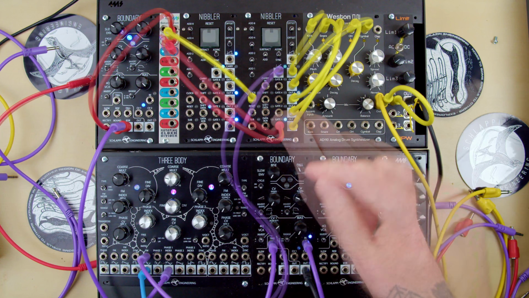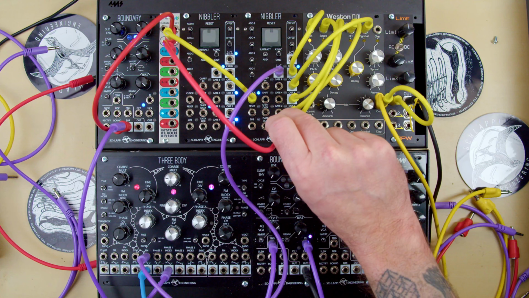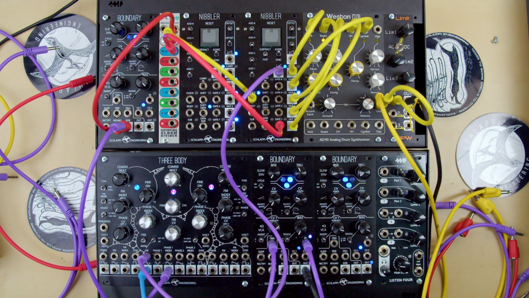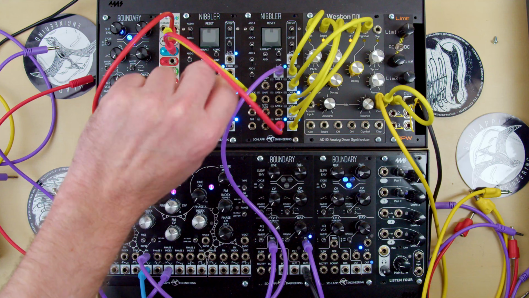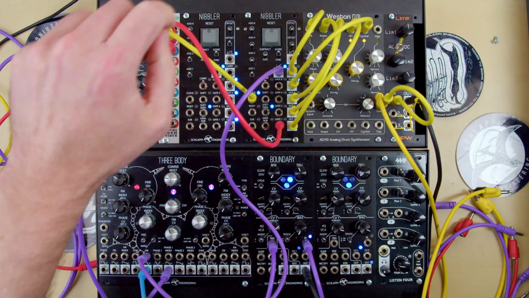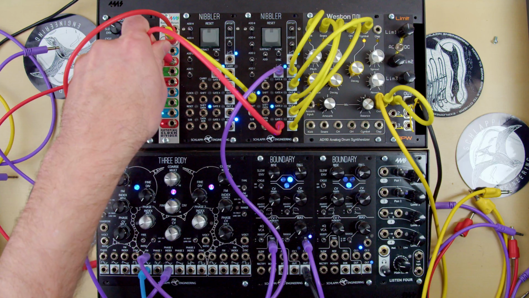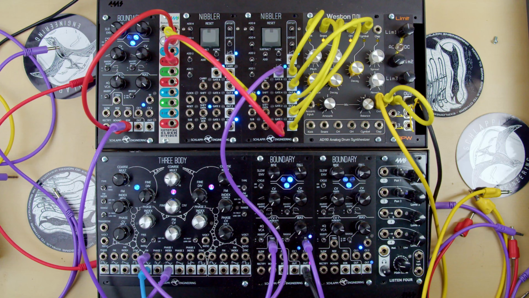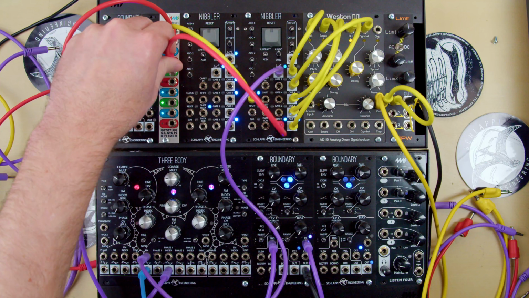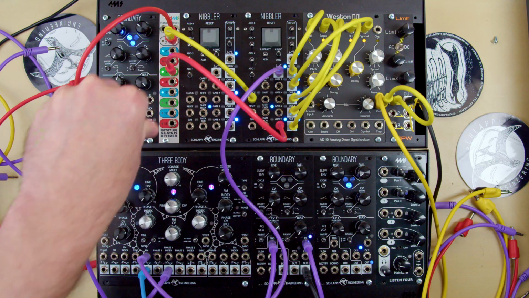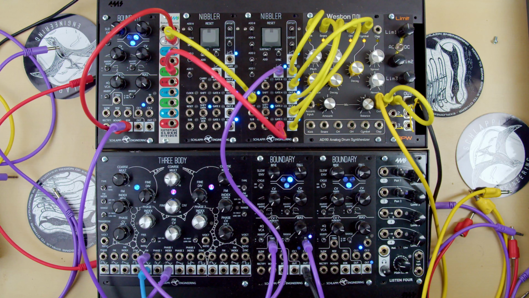All right. So let's use the gate 1 input in asynchronous mode and start moving the clock divider. There's divided by 2. Divide by 3.